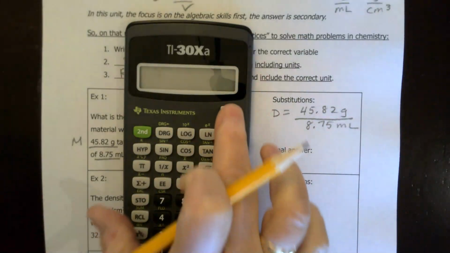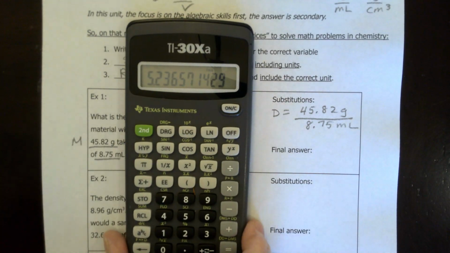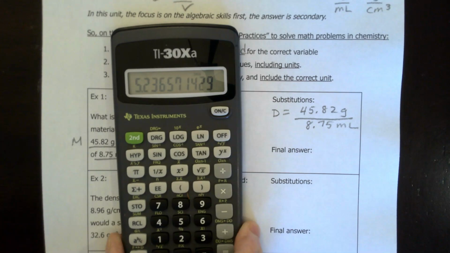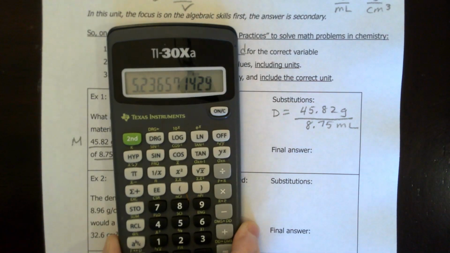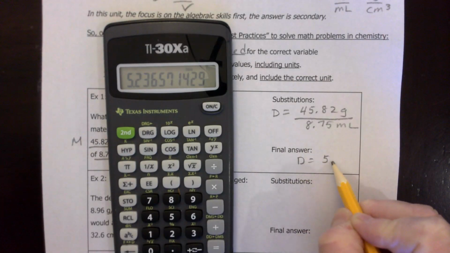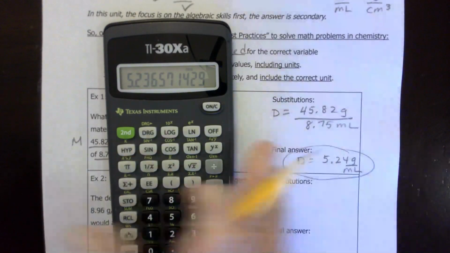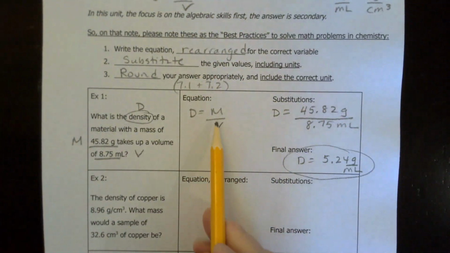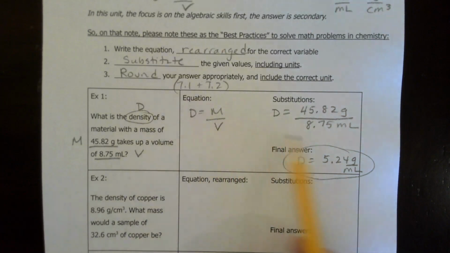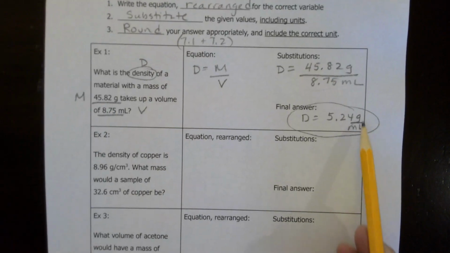Calculator work is 45.82 divided by 8.75, and we get this crazy number in the calculator. We're going to round this to have 2 digits after the decimal, so we're going to say that the density is equal to 5.24 grams per milliliter. Okay, so these are the steps: showing your rearranged equation, showing the substitutions, showing the final answer rounded with units.